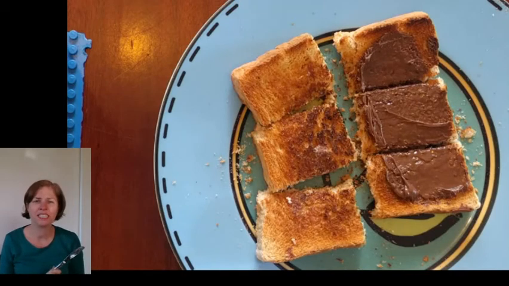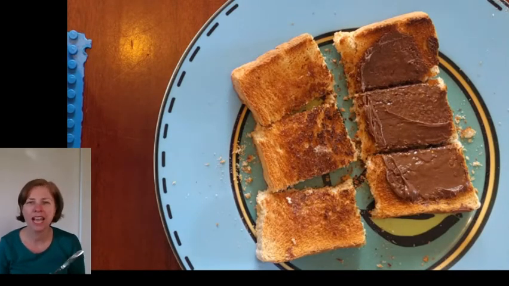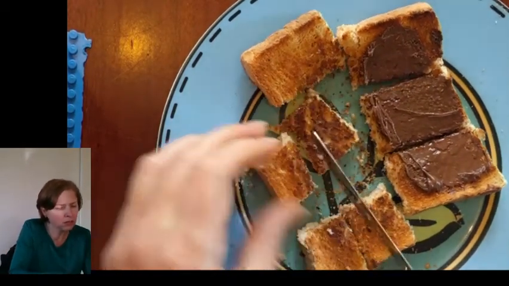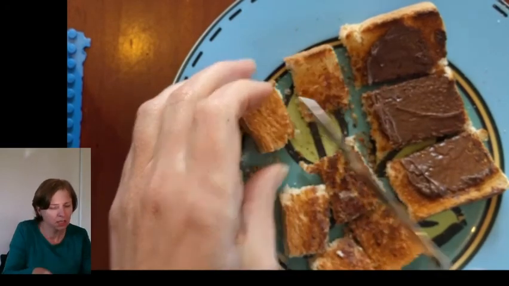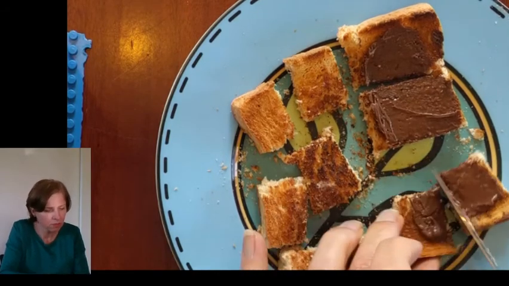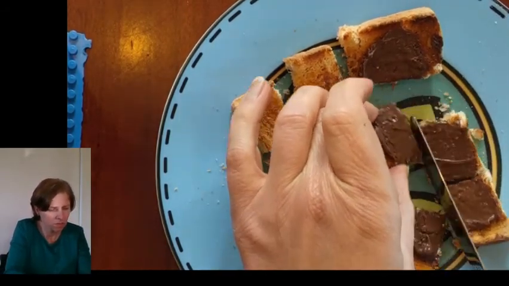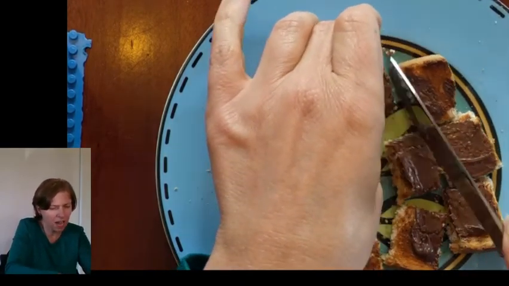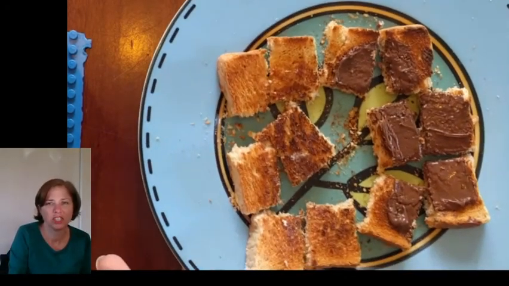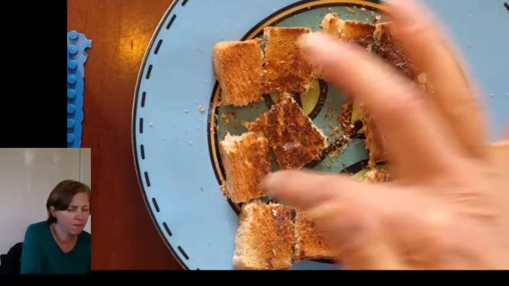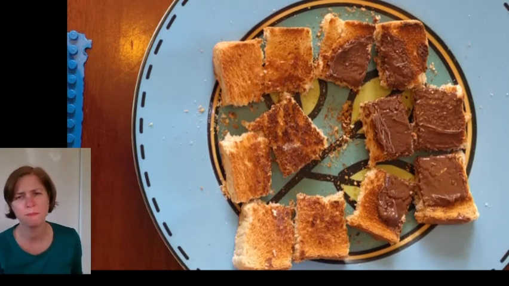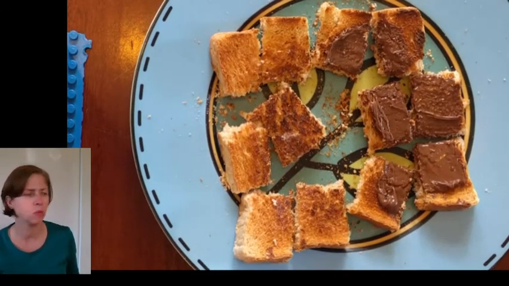3 over 12 is the same as 1/4. At the moment, I've got sixths for my toast. If I cut those pieces in half again, I'll have 12ths. So let's do it. Okay, that's the butter bit. Now let's do the Nutella bit. I've cut my toast into 12ths. Okay, let's just check. 1, 2, 3, 4, 5, 6, 7, 8, 9, 10, 11, 12. I've got 12, and they're all very close to being the same size. Some of them are a tiny bit bigger, but let's just pretend they're all exactly the same size.